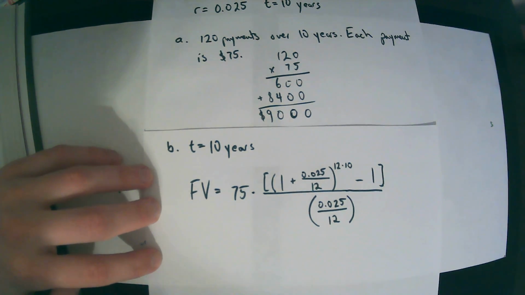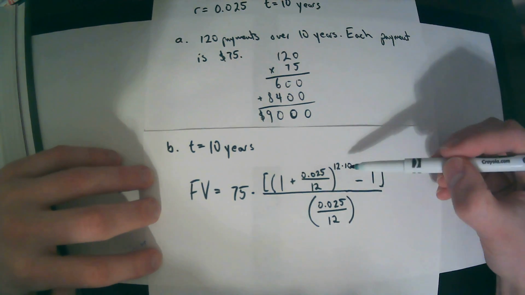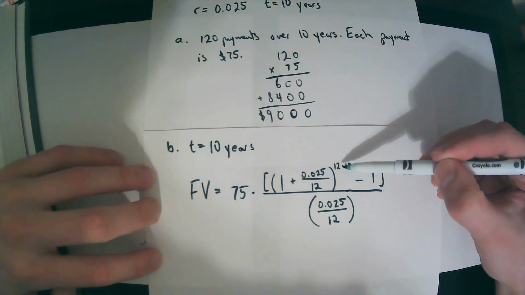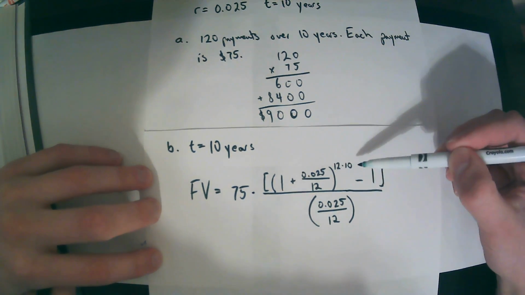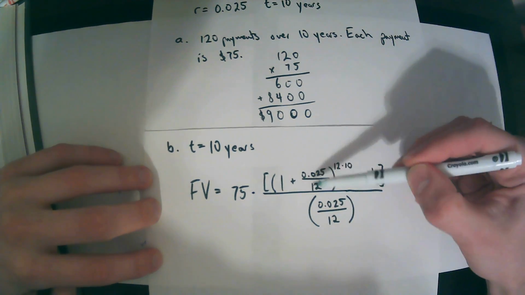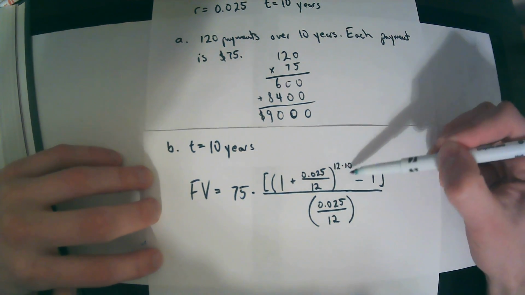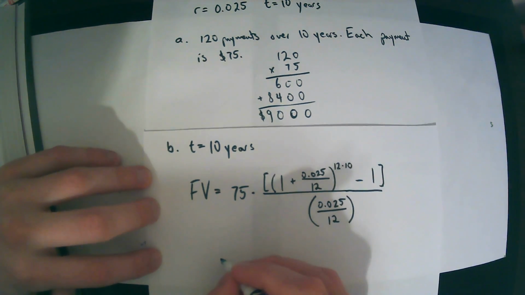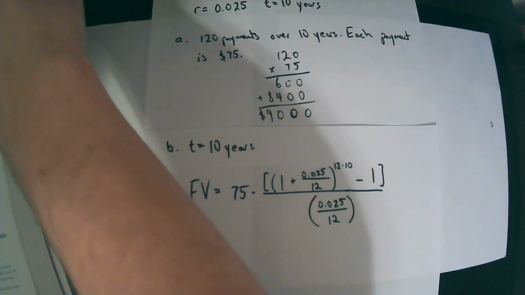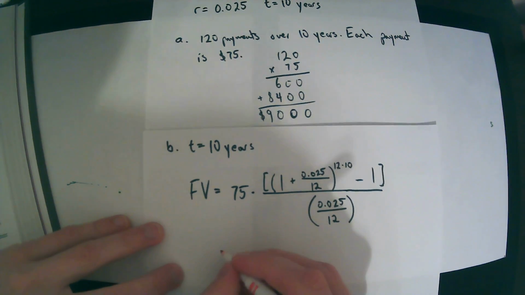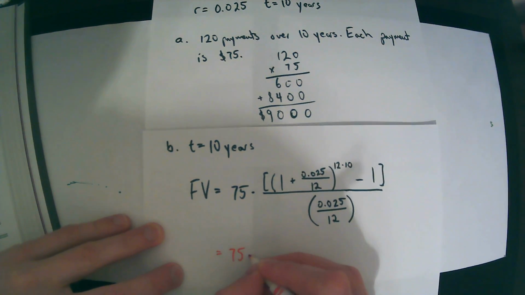Okay, so if you're doing this piece by piece in your calculator, you're going to want to do this exponent first, which is obviously 120. You'll do this division, you'll add 1 to it, and then you'll raise it to that power of 120. So I'm going to do all of that as an intermediate step. So I'm going to have 75 times.